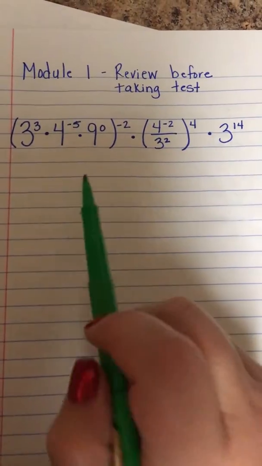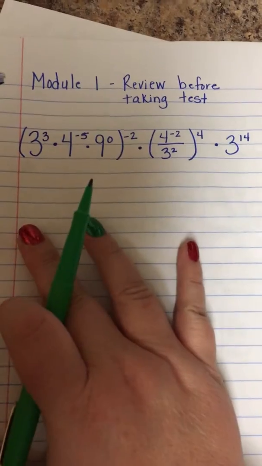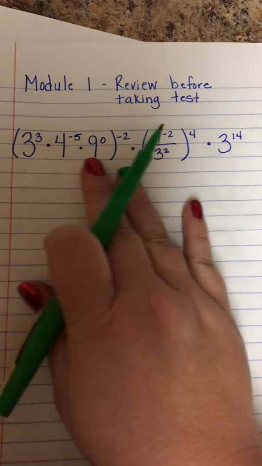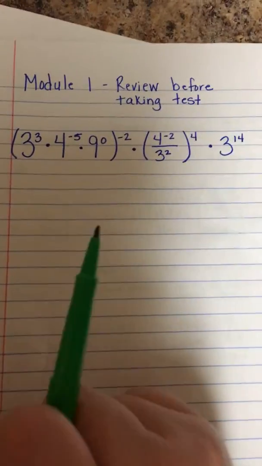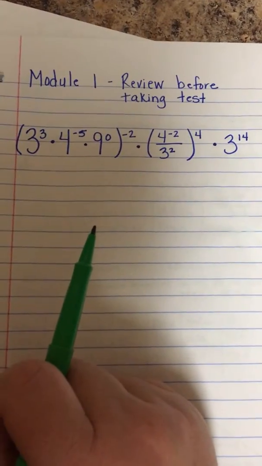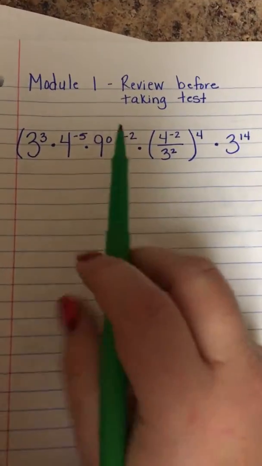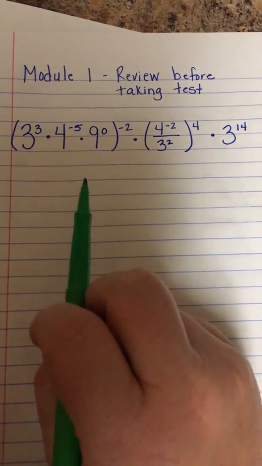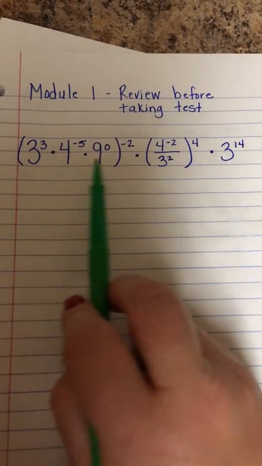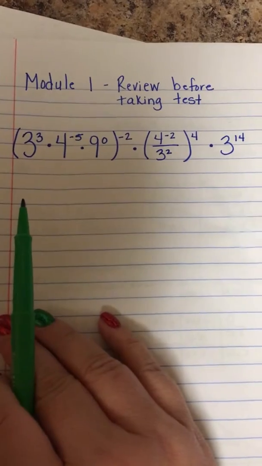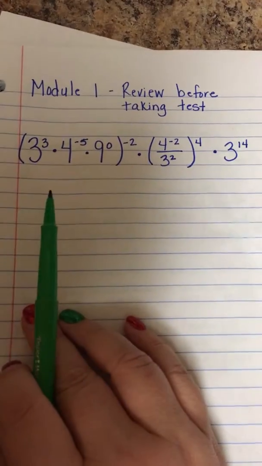Before you take your Module 1 assessment, I want to make sure that you can take these really long problems and apply all of the exponent rules in order to solve the problem. You will be asked to do this in the second part of your module assessment. So when you see a long problem like this, it can be overwhelming, but just take it step by step.